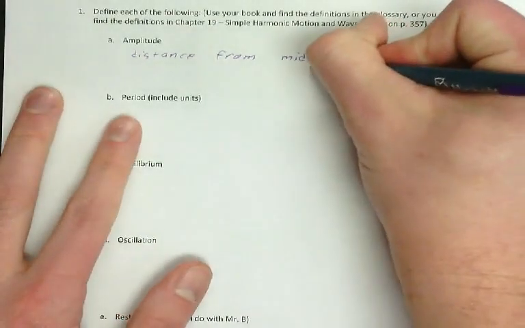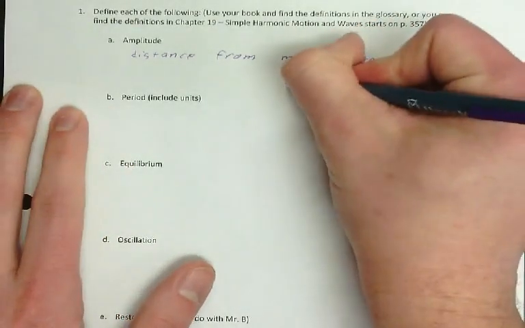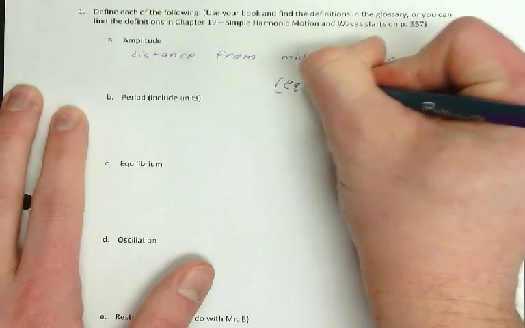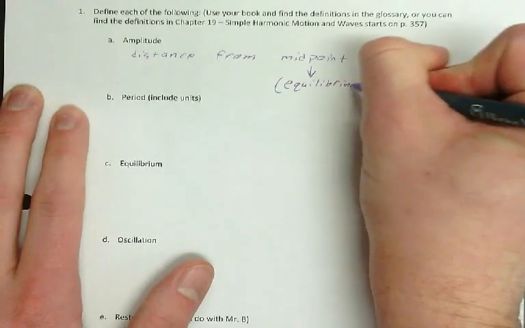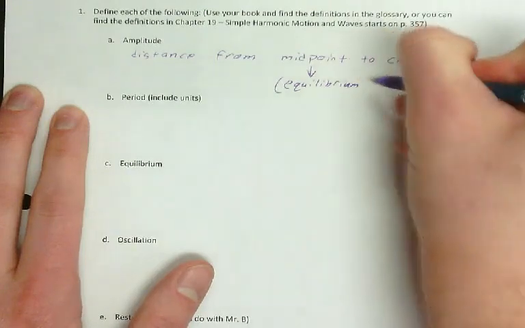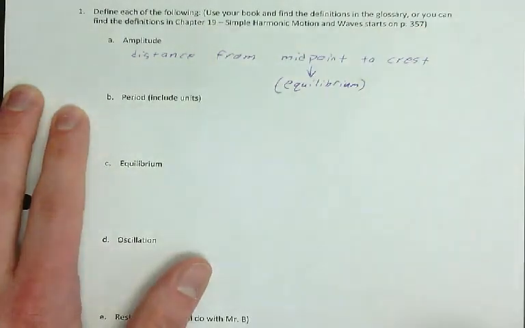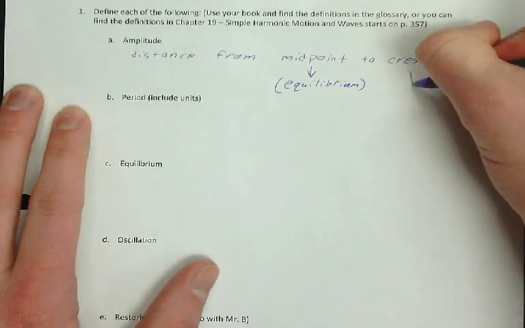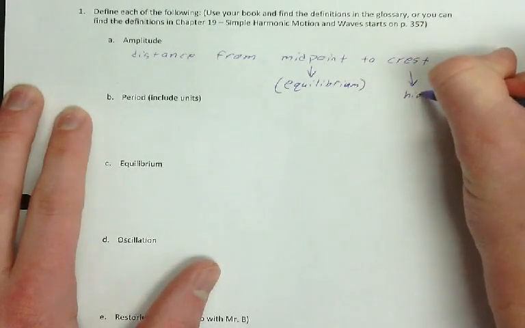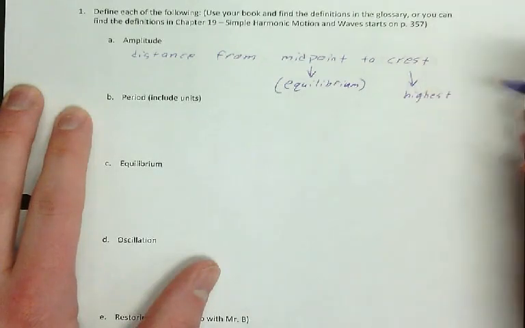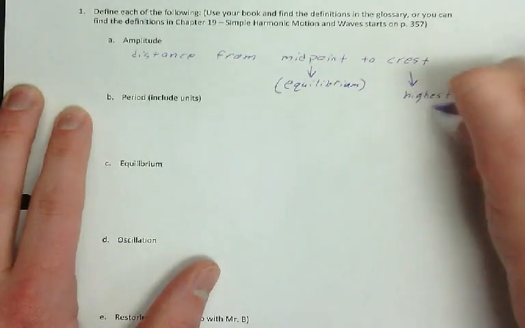So midpoint is the equilibrium position. And then the crest is the highest, but you could also do lowest point.